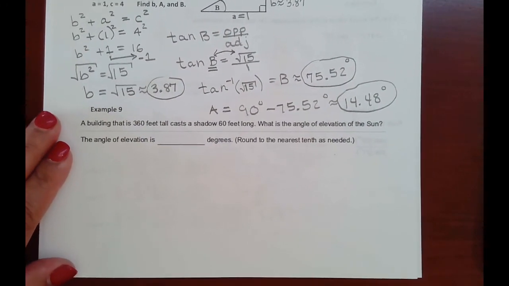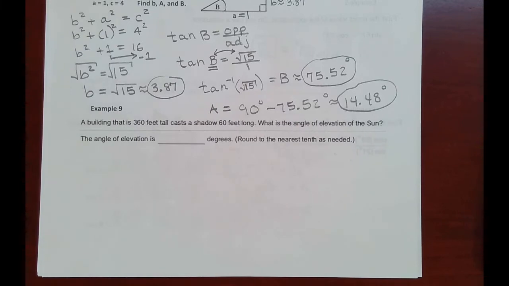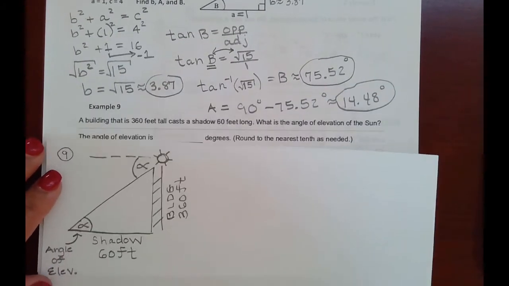Okay, here we go for example 9. So this one has a building that is 360 feet tall, casts a shadow 60 feet long. What is the angle of elevation of the sun? So this one I drew out already just to save time. Here's a picture of what they just described.